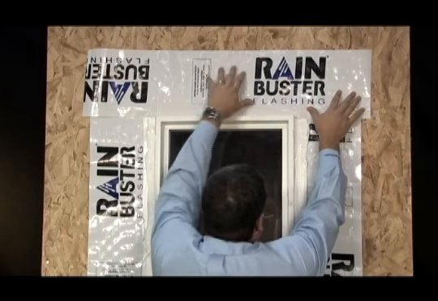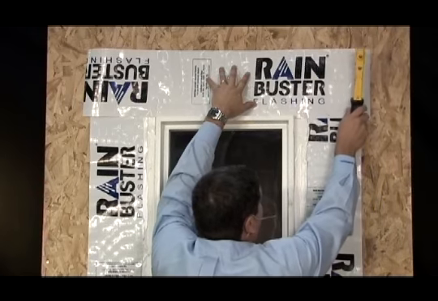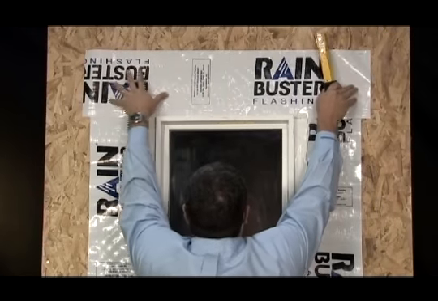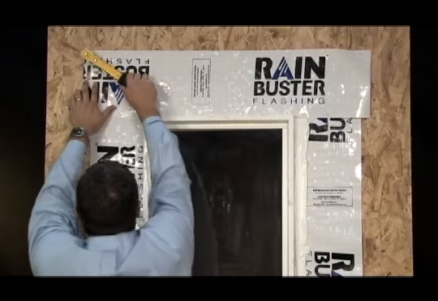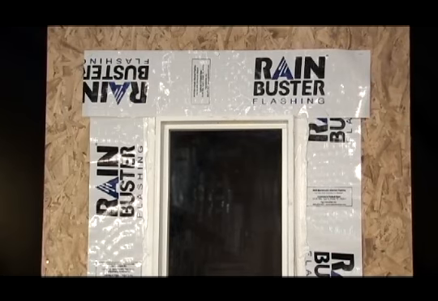Press the flashing into the sealant until sealant appears at the bottom edge of the flashing. Fasten with staples or nails along top edge of head flashing. Use minimum number of fasteners required to keep flashing in place.